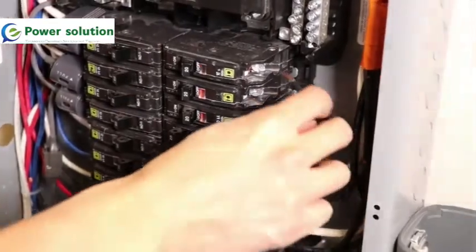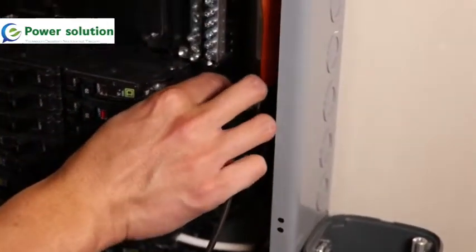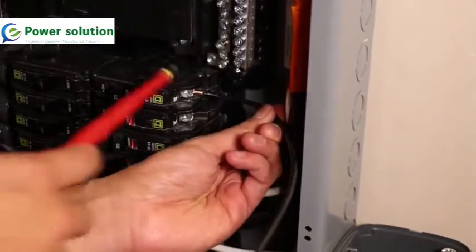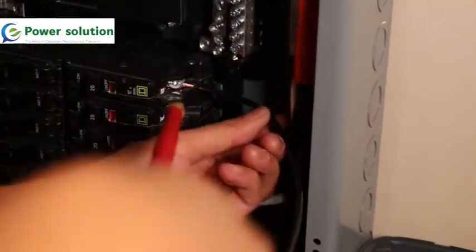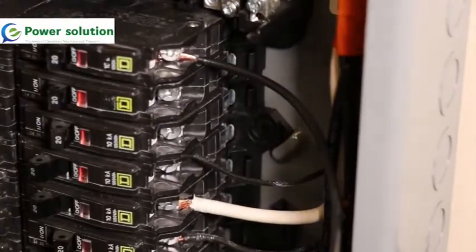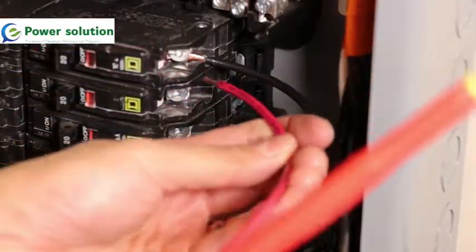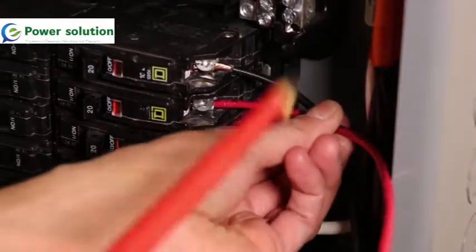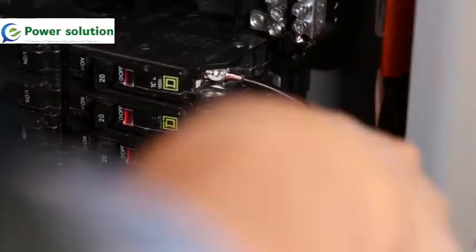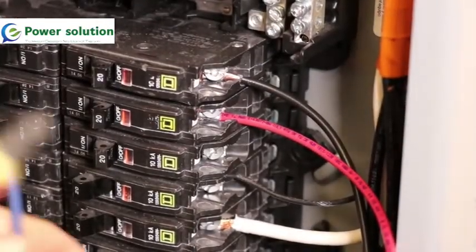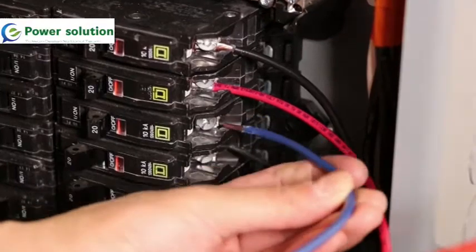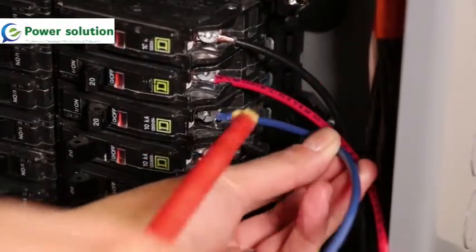So first we're going to take our black wire. We're going to seat it into the breaker at the end, and after it's seated, we are going to tighten. Then we will take our red wire, feed it in just below that, on the next phase down. And finally take our last power phase, blue, and feed it into the third breaker of the third phase.